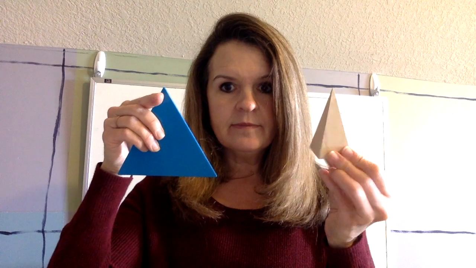Our next shape, I can remember its name if I think about the Egyptians. And the Egyptians have something there called a pyramid, and they kind of look like this. This pyramid has triangles on some of the faces, and it has a square on its bottom face. So it's kind of mixed.